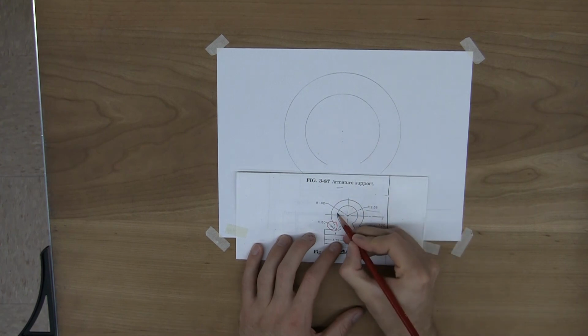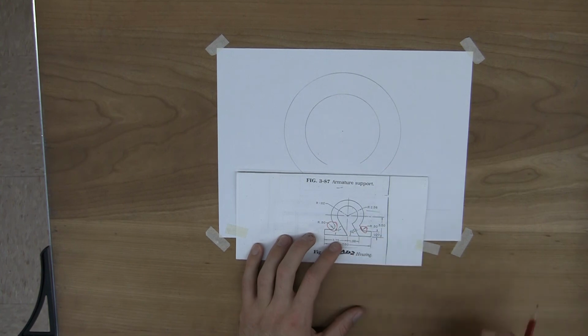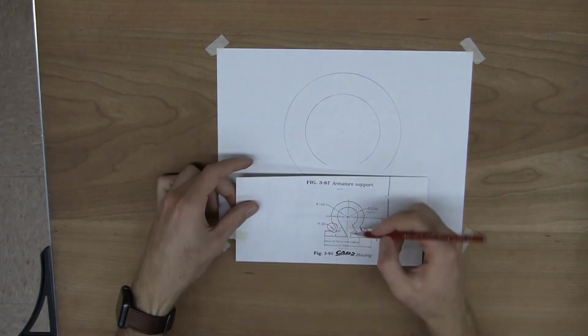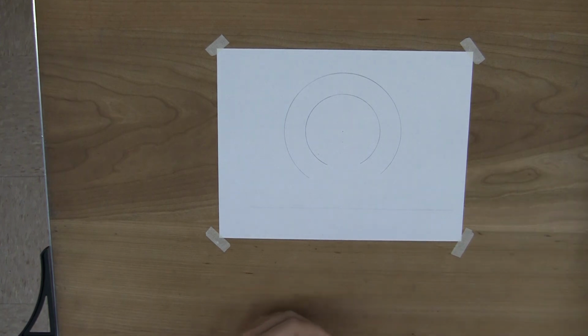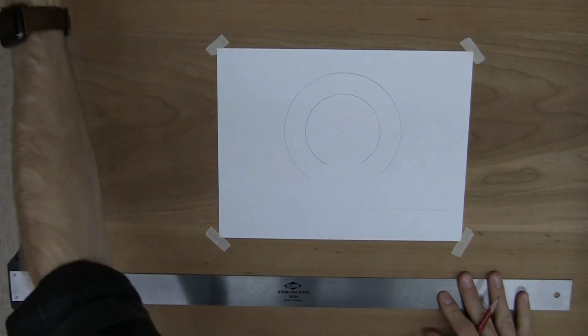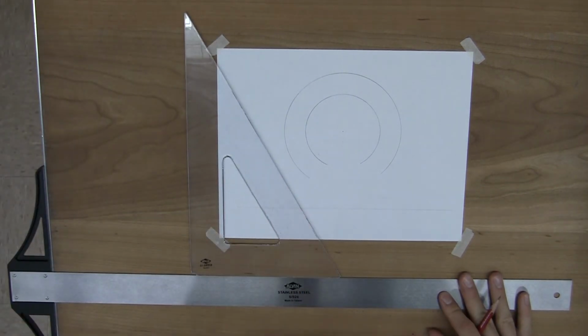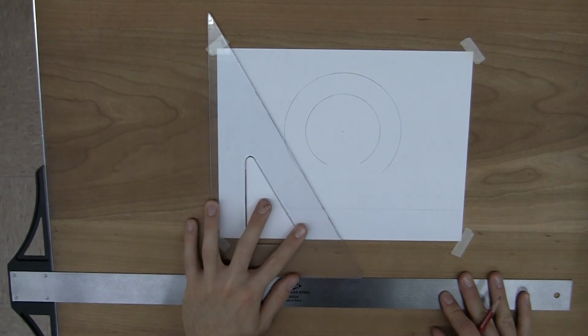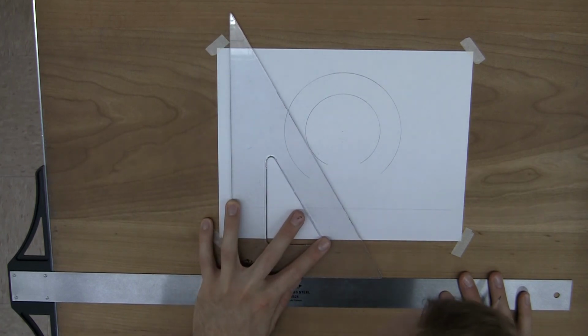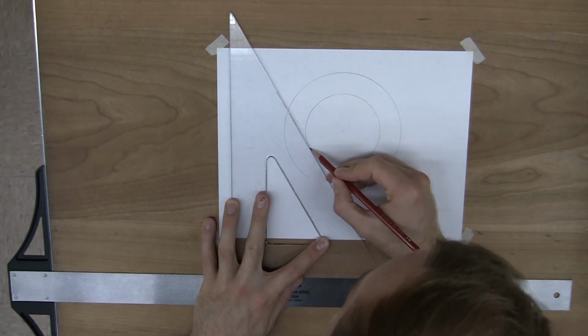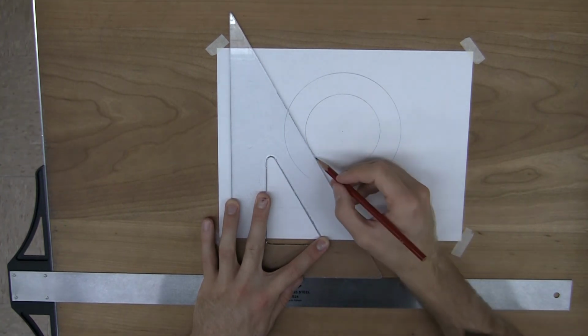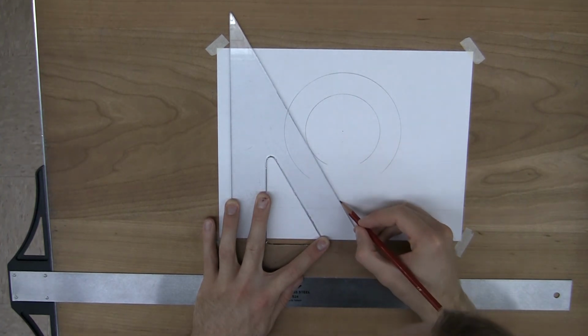We can see that it comes right off of that inner arc and then is tangent. What I'm going to do, take my 60° and just move it over until boom, I hit that line. So now if I were to run my pencil right down, it'll be a tangent line.